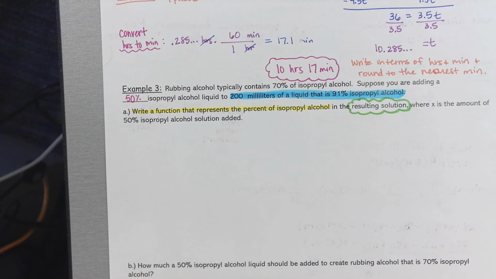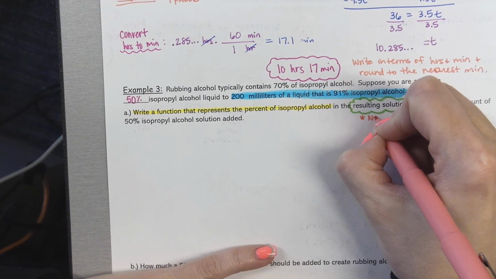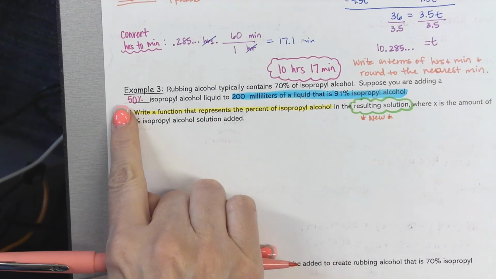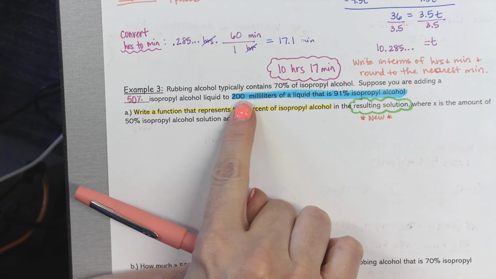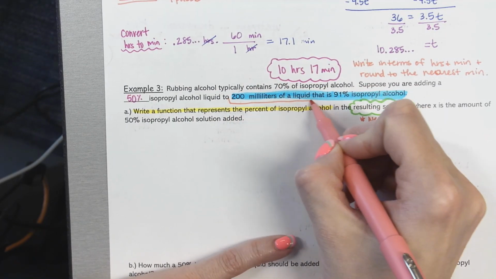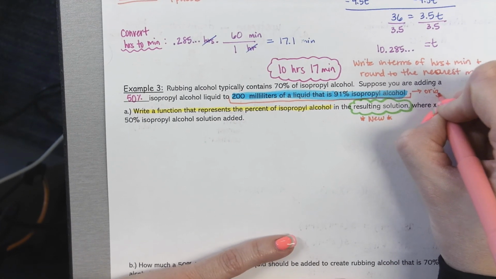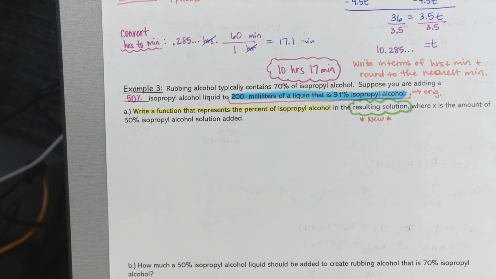Okay, so the resulting solution, I just like to say, hey, this is the new solution. Okay, that is going to be the result when we add the 50% to this 200 milliliters. Okay, and this is our original. So this is what we already have. We have the 200 milliliters of a liquid that's 91% isopropyl alcohol.